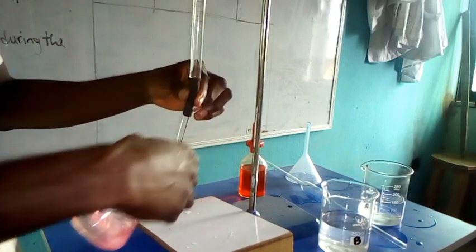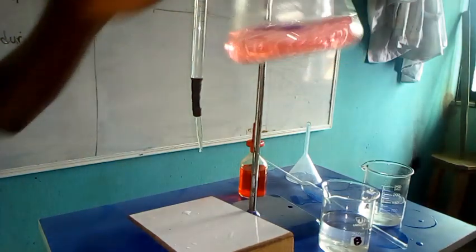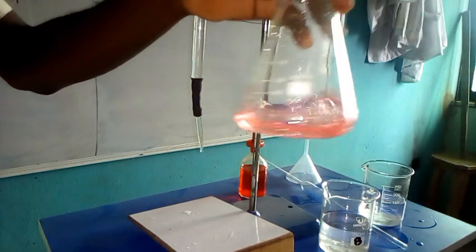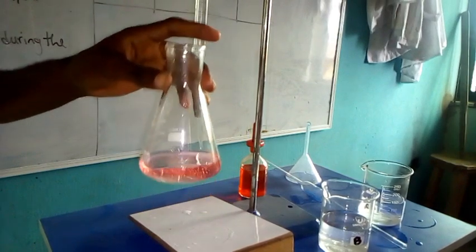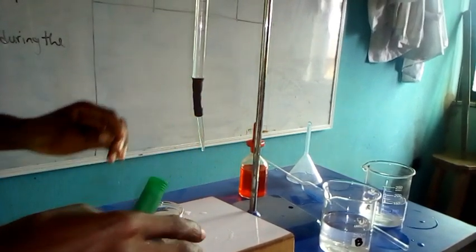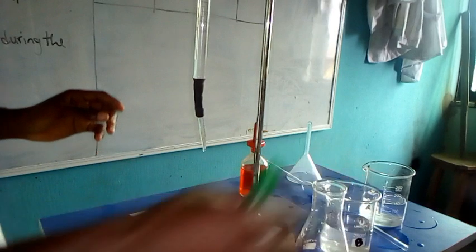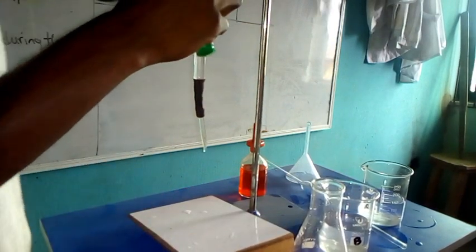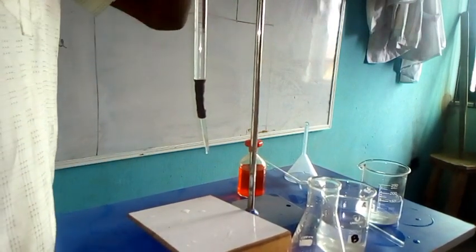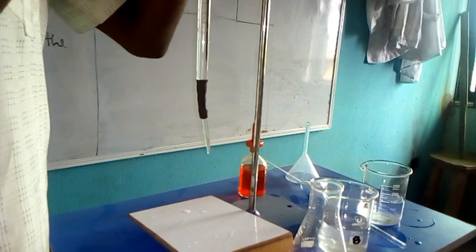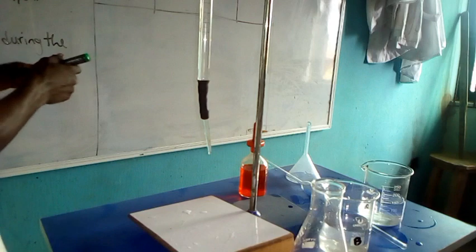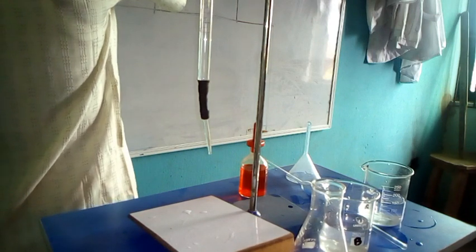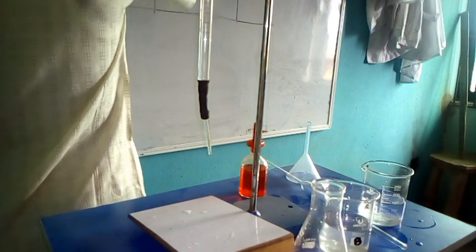Okay, now we have the color change from yellow to pink, so the readings of the burette will be taken from here. The volume of A used will be recorded in the table, and the volume of A according to the burette reading here is 10.8. So we have 10.8 to be the volume, so that will be the final, 10.80.